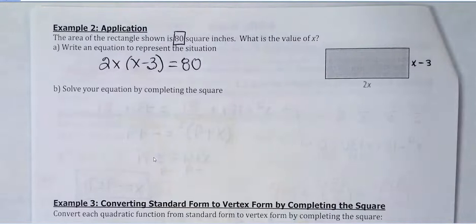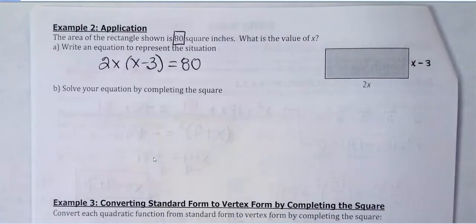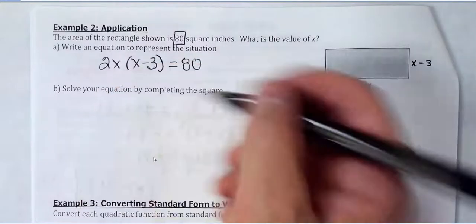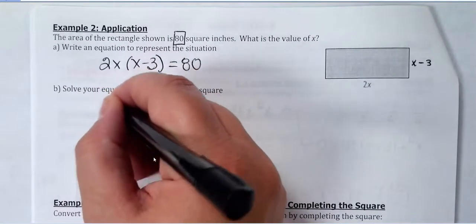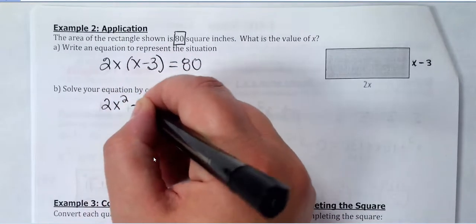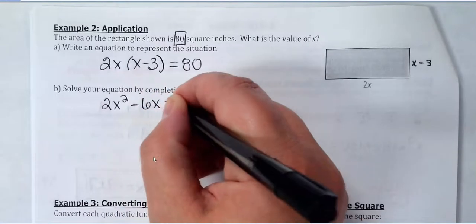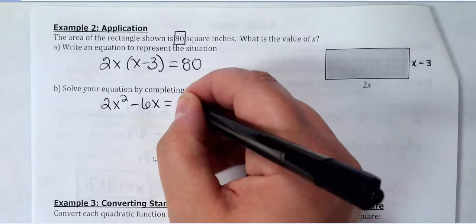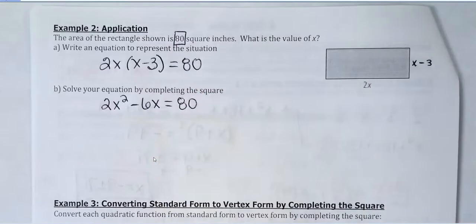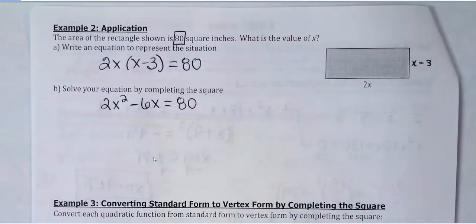Okay. Let me go ahead and simplify that just a little bit, get rid of the parentheses. I'm going to write it underneath here. I get 2x squared minus 6x equals 80. What do I maybe notice right away about all three of the numbers there? Divisible by 2. So let's dispose of it.